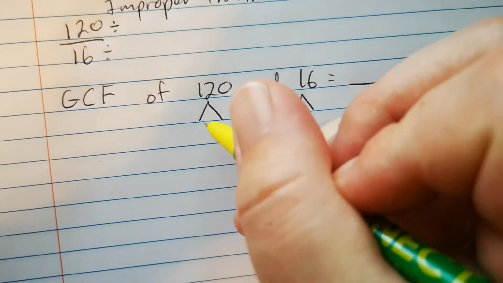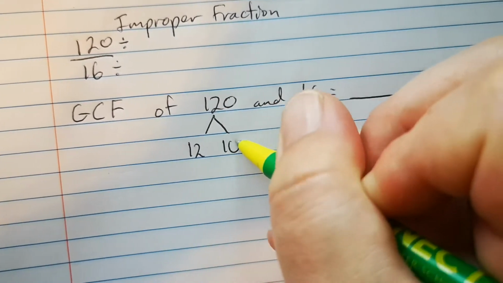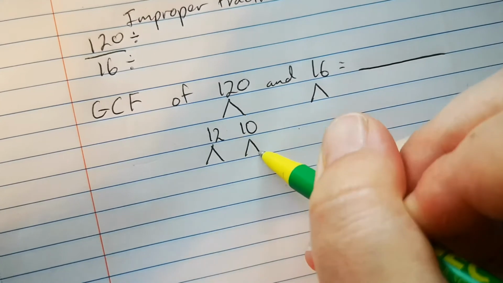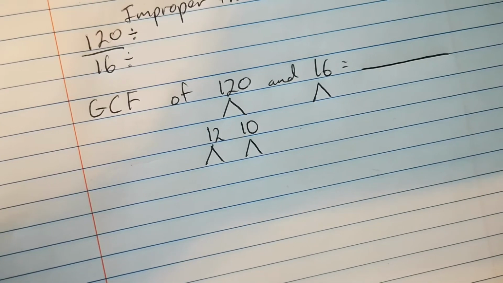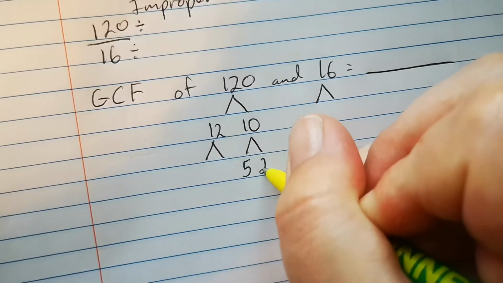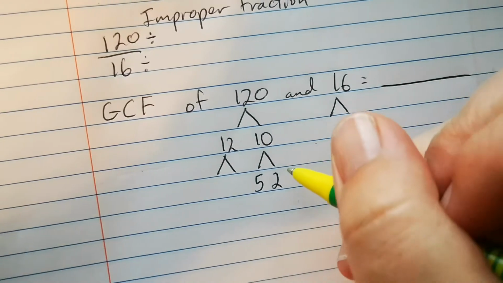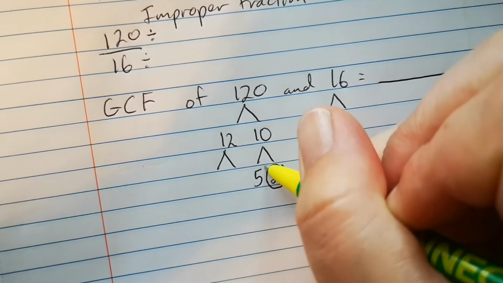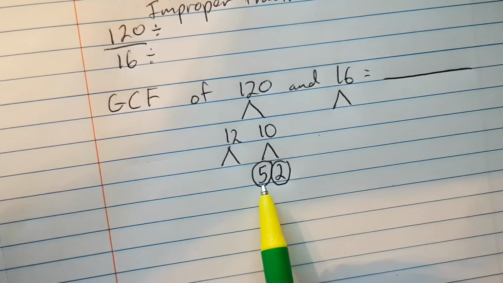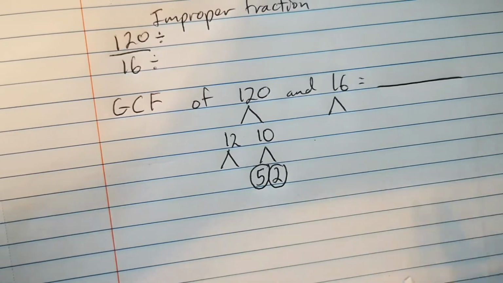So the prime factors of 120, if I'm not sure, remember, it doesn't matter which numbers I start with because they'll all lead me to the prime factors. So I just factor the numbers until I can't factor anymore. And I can't factor anymore if they're prime. If they're prime, I circle them. 2 is prime, 5 is prime. Why? Because they can't be divided by anything other than themselves and 1.